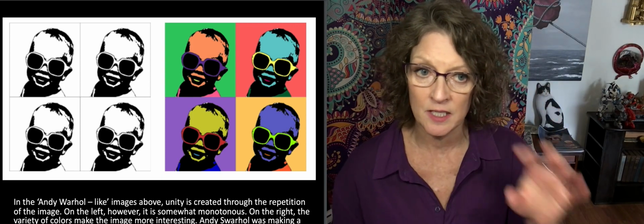Okay. I know a lot of you are familiar with Andy Warhol. This is not Andy Warhol. This is an Andy Warhol knockoff. But I wanted to bring it in to show you how variety can make a very repetitive and redundant image much more interesting. Just by putting different colors in every square, we have this repeated image all of a sudden look a lot more interesting to our eyes.